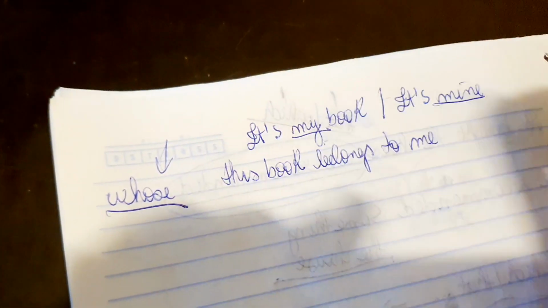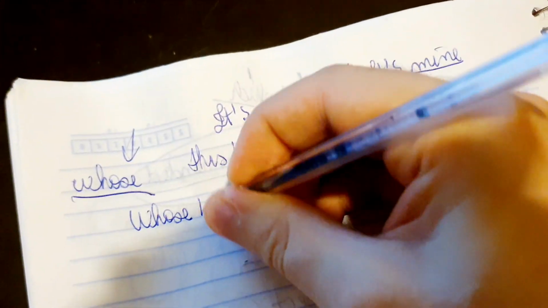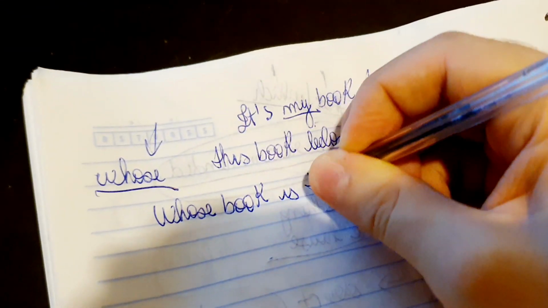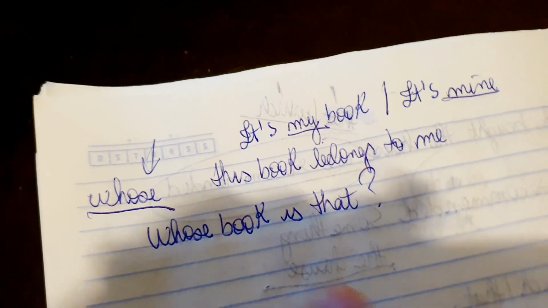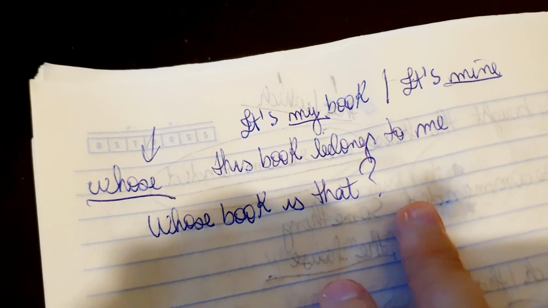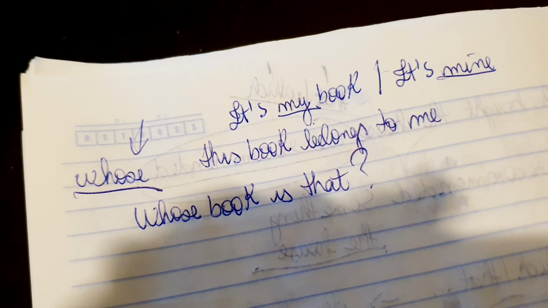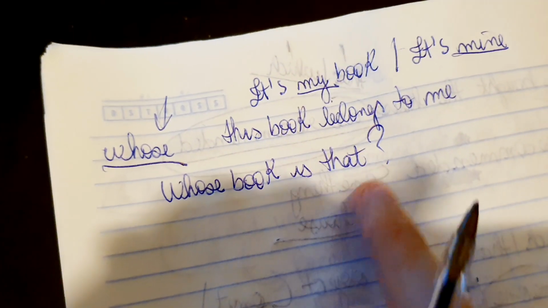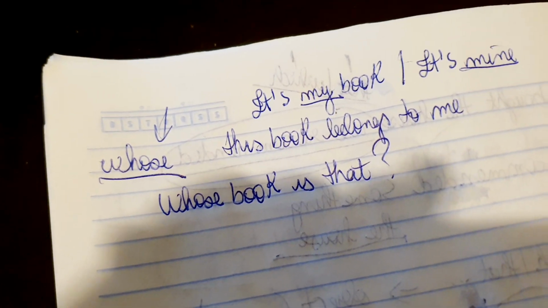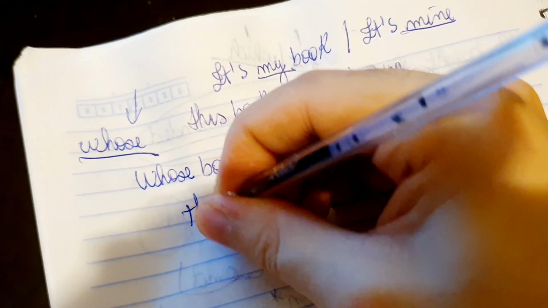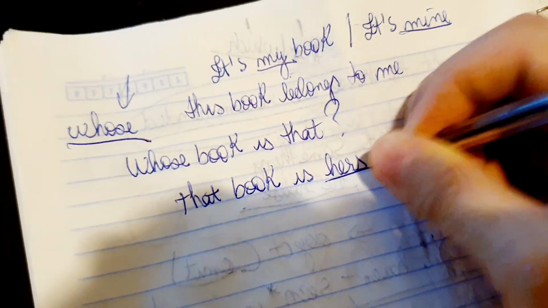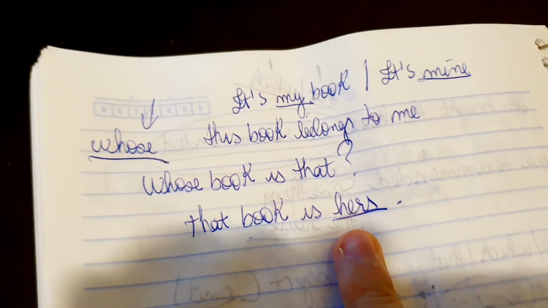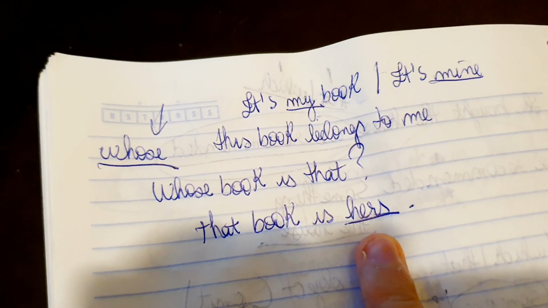Okay, so what's the context about whose? Whose, it's when you want to know about something. For example, whose book is that? I want to know who is the person this book belongs to. This book belongs to me. So whose book is that? That book is mine. That book is hers. Okay? It belongs to her. It's hers. It's her book.